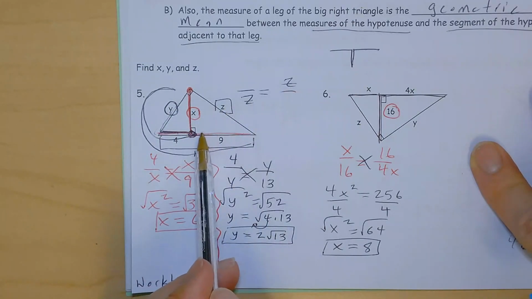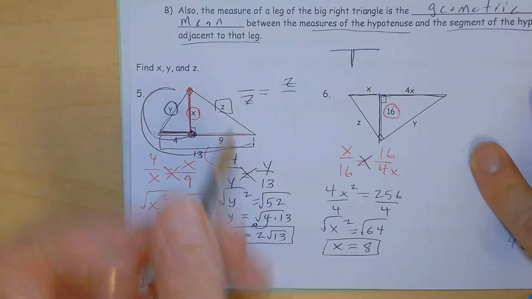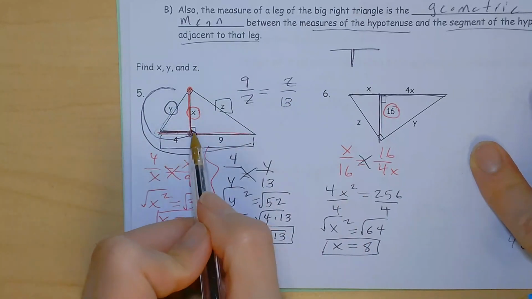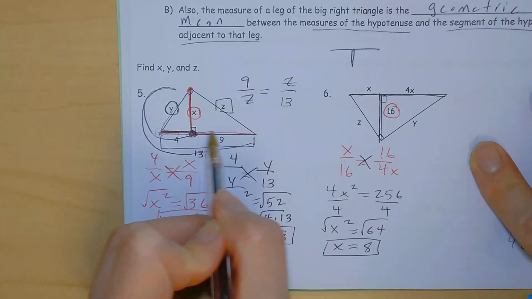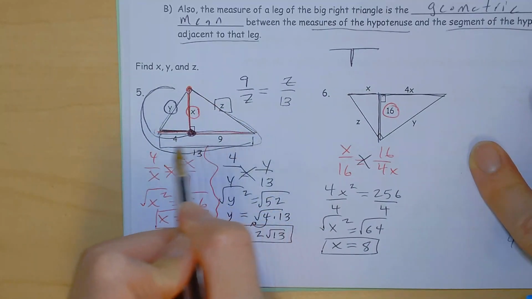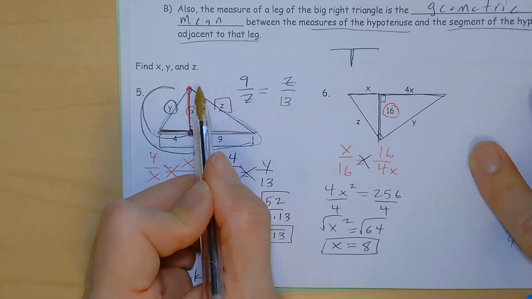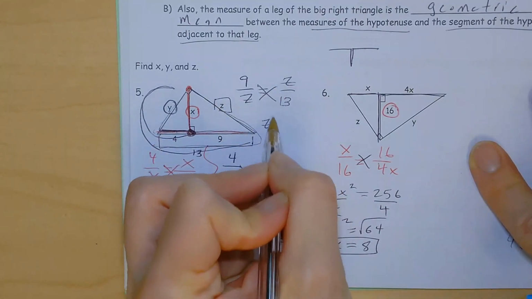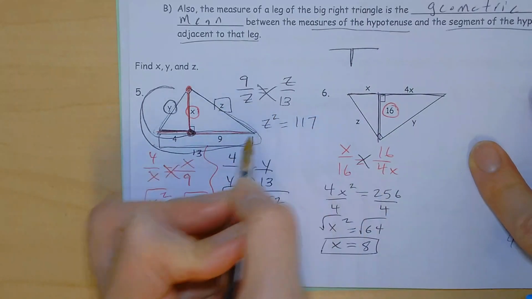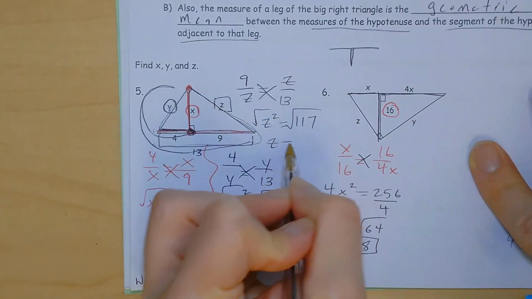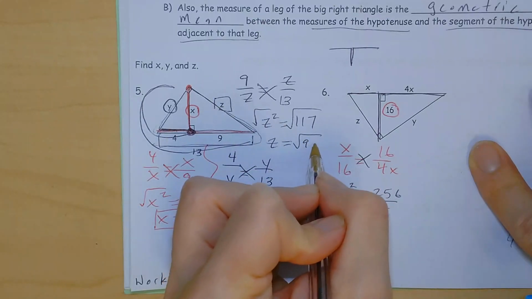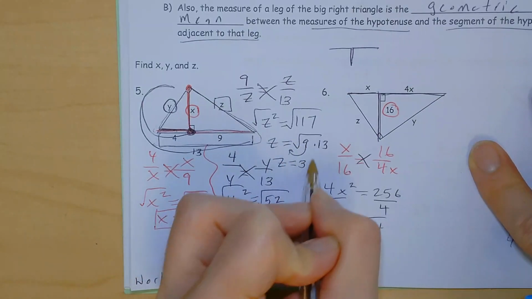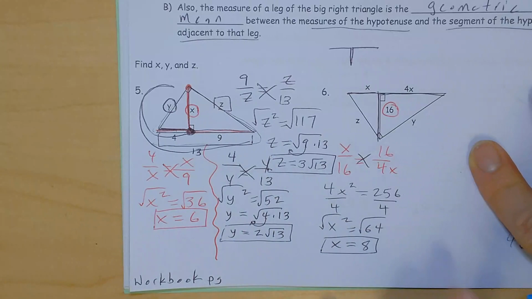Okay, what's the piece of the hypotenuse touching that leg? It is 9. What's the entire full hypotenuse? It is 13. Okay, the way the boomerang goes: start in the middle. 9 over z equals z over 13. It's like you wrap the boomerang behind your head and then you throw it, if you want to think of it like that. Okay, cross multiply. Z squared equals 117. Square root both sides. 117 actually does have a perfect square, believe it or not. It's 9. Square root of 9 is 3. So it's 3 square root of 13 for z.